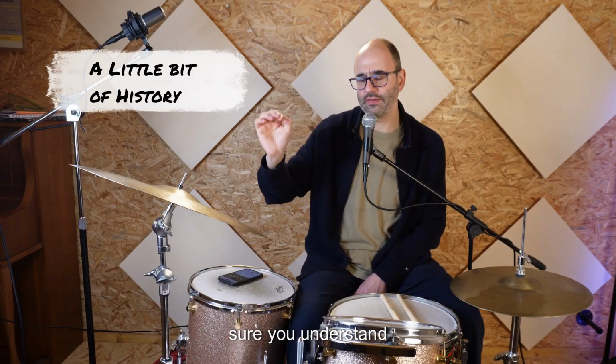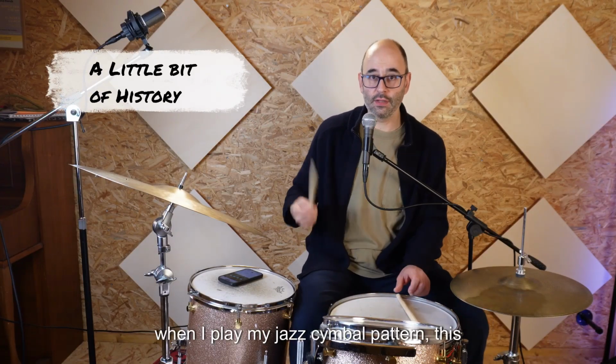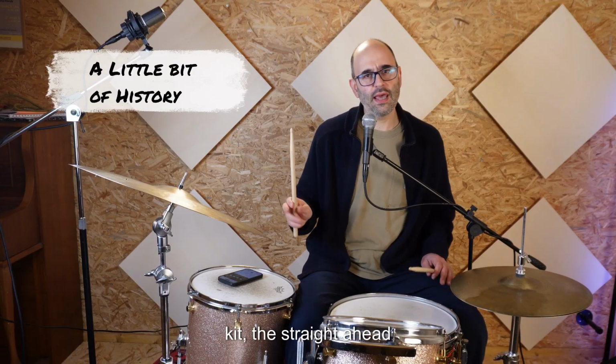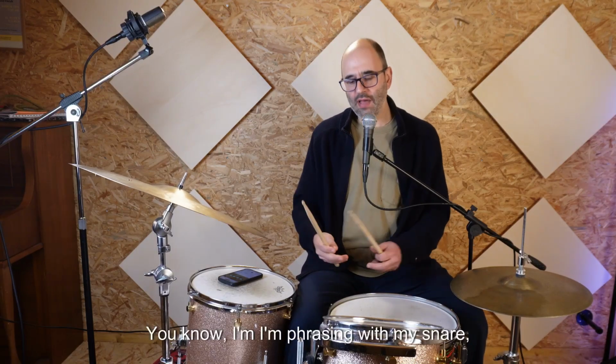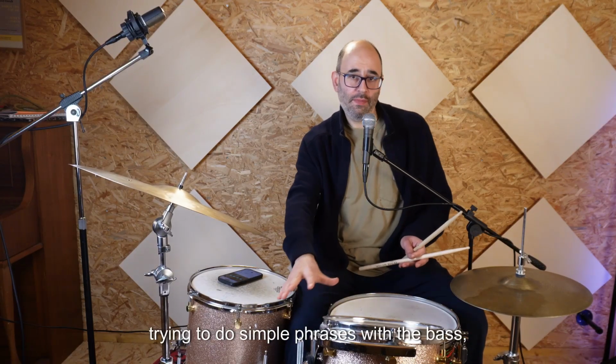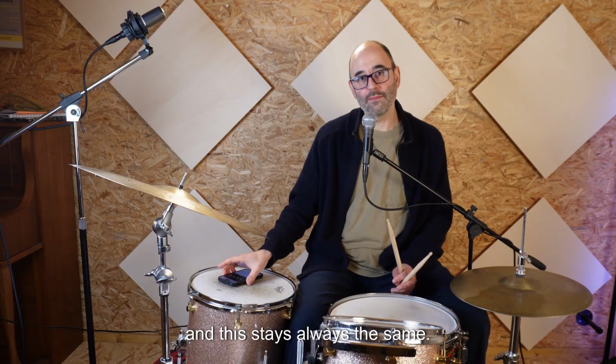The skip note, if the pulse is providing everything, then you can really play. One thing that I would like to also make sure you understand, when I play my jazz cymbal pattern, the straight ahead jazz cymbal pattern, and I'm going to play it with the whole kit, you know, I'm phrasing with my snare, trying to do simple phrases with the bass drum and snare, and this stays always the same, okay?